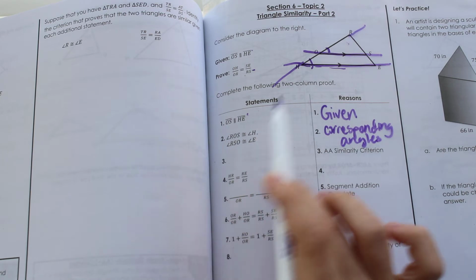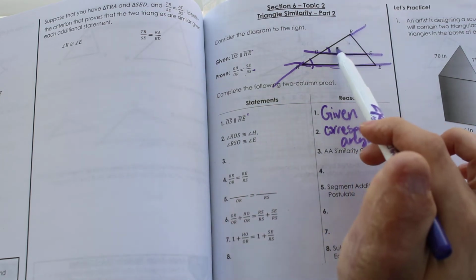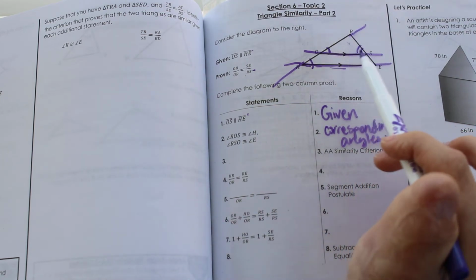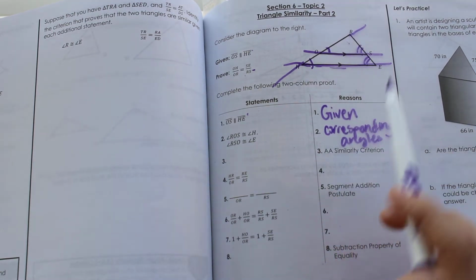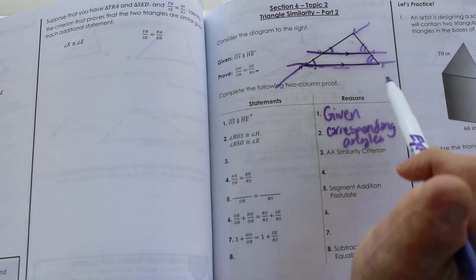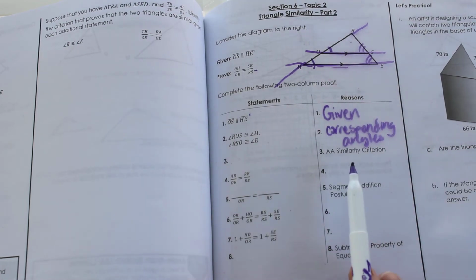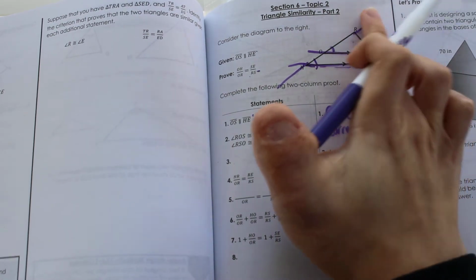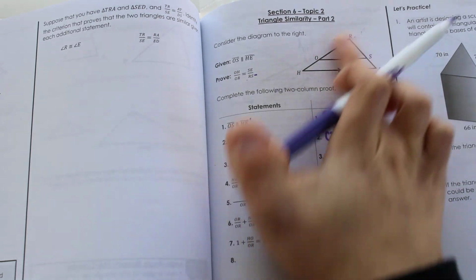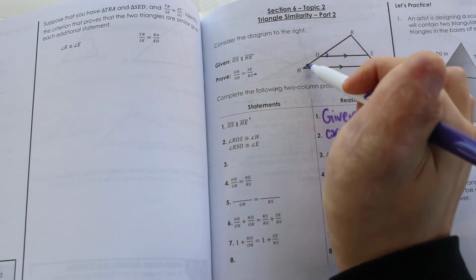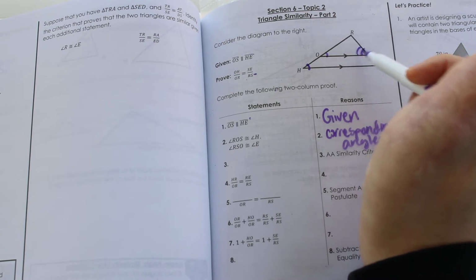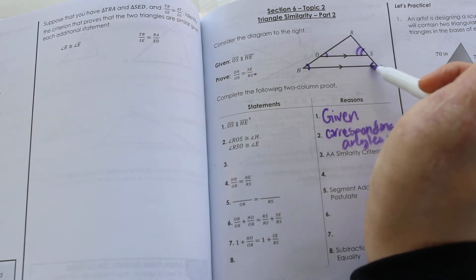Okay, what about RSO? RSO, so that's here, would be congruent to E by the same thing. They're both corresponding angles, just here's with a different transversal. It's a transversal RE. So let's erase all of our extended lines and just label the angles. So ROS, an angle H, and RSO, an angle E.